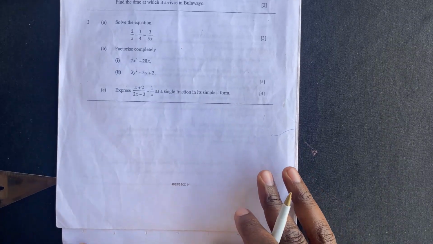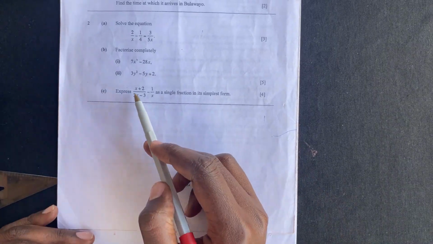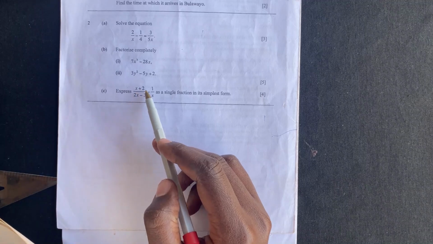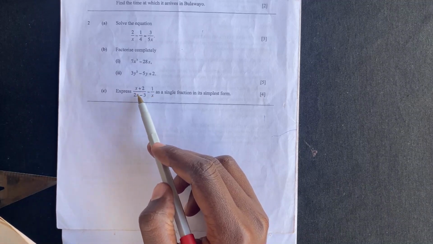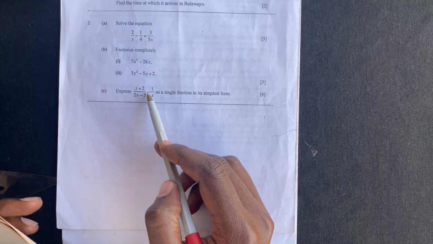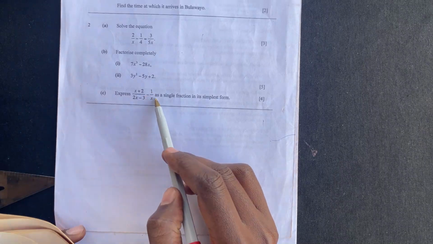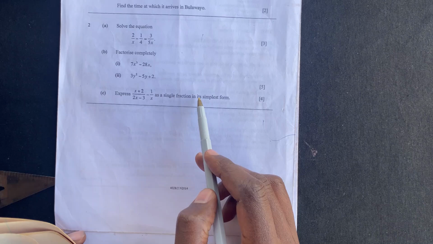And then we move on to part C, 2C. It says express x plus 2 over 2x minus 3 minus 1 over x as a single fraction in its simplest form.